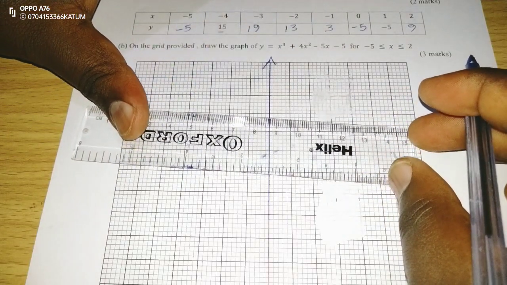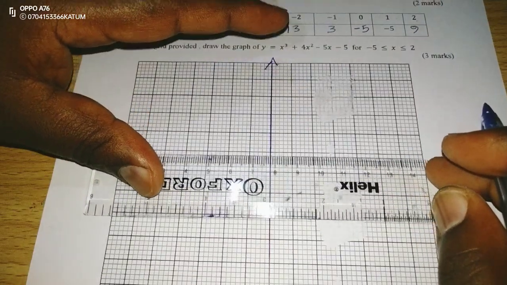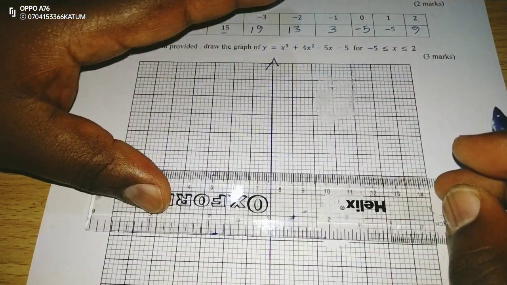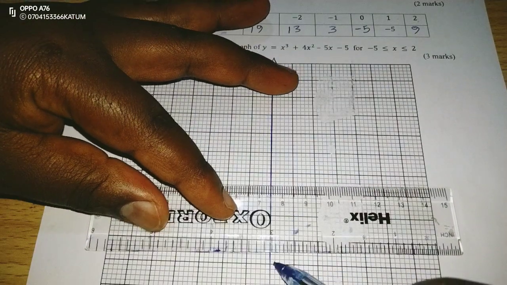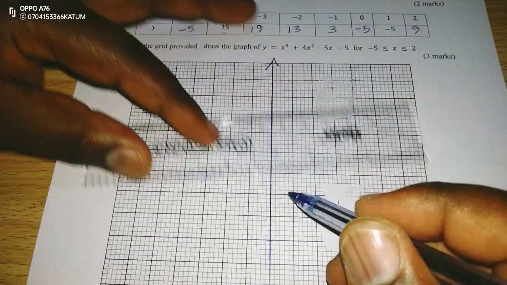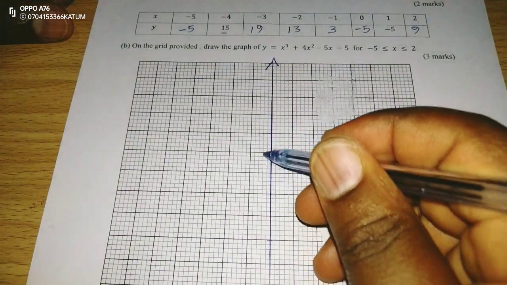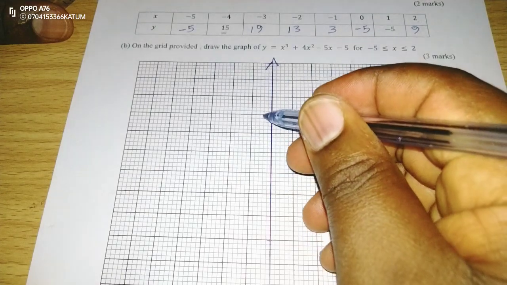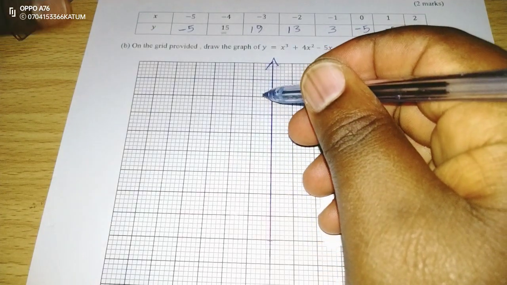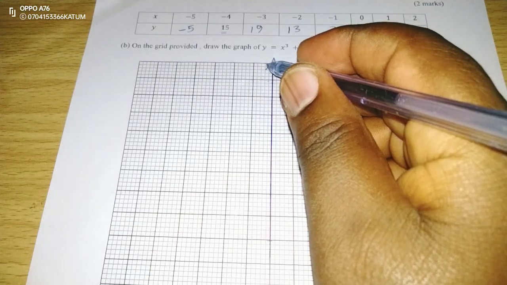Then on the other axis, I need much of the positive values. If I use intervals of 2, I have 2, 4, 6, 8, 10, 12, 14, 16, then 18.